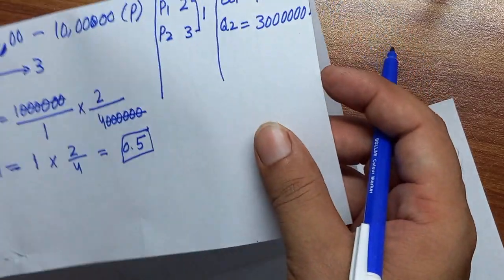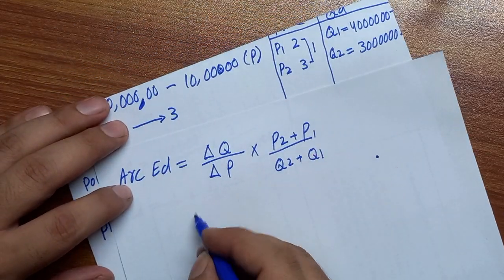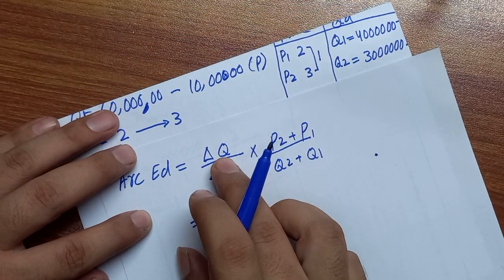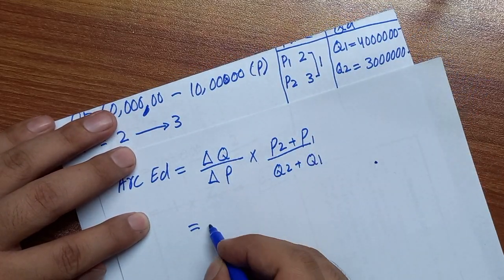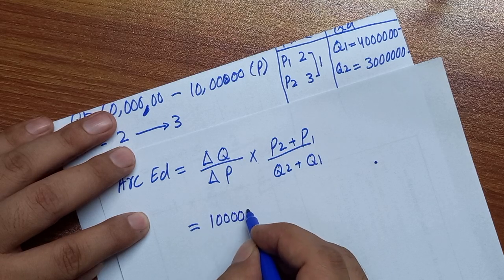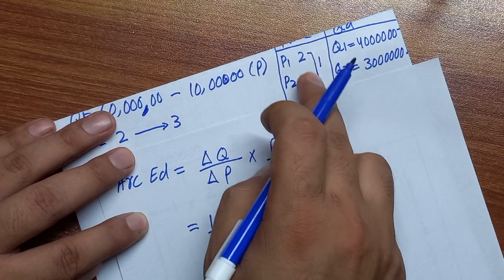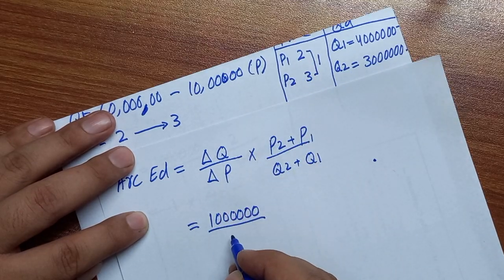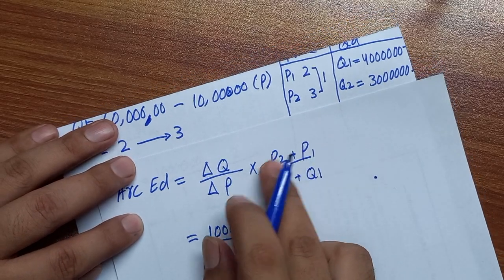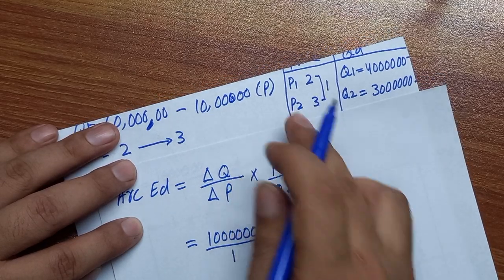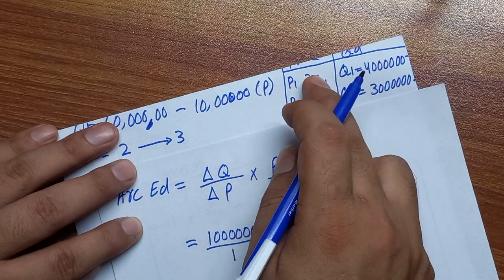So now we also have these values. The change in quantity, from 40 to 30, we have 1 million change, and we have change in the price, 1 unit change, because from 2 to 3 we have 1 unit only, multiplied by P2 plus P1.